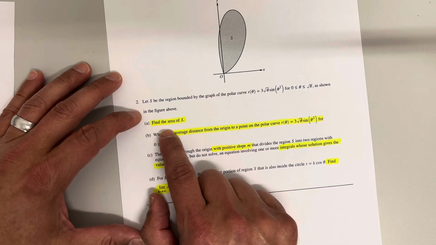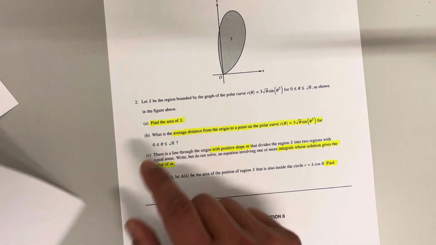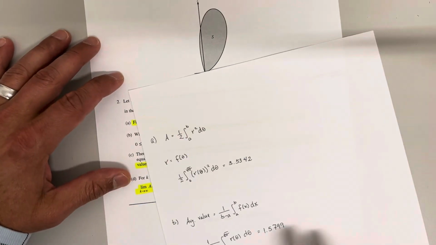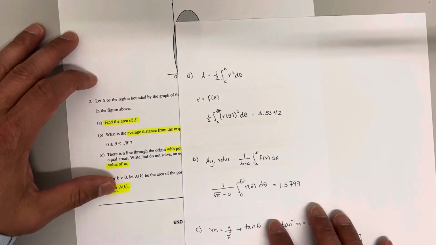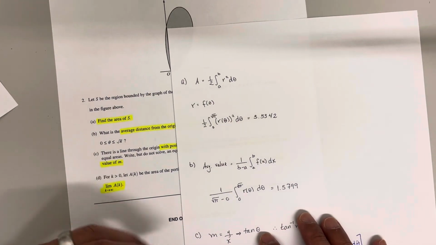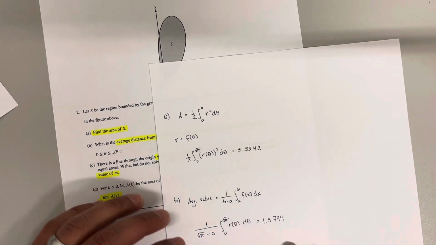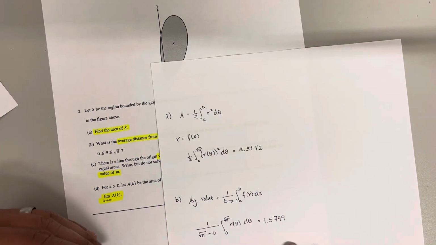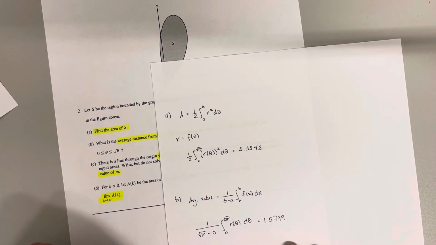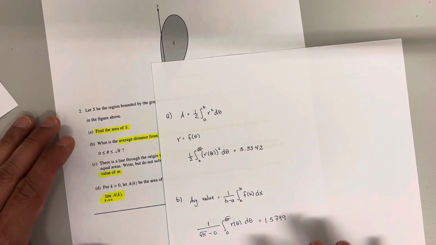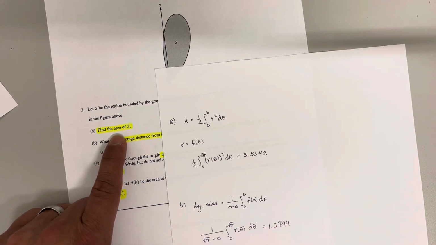So let's go ahead and do the first one. Find the area of S. I just did it all quick, guys. I know you guys are studying and you're cramming, and I just want to fine tune your focus as you study. What are the things that you want to fine tune and pick up on? You don't want to study the whole thing. Make sure you know how to find the area.